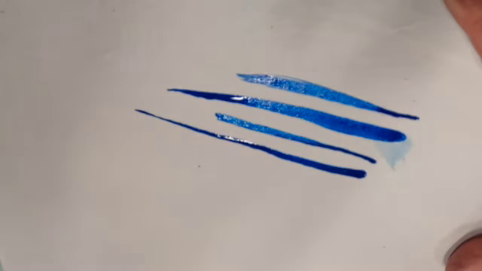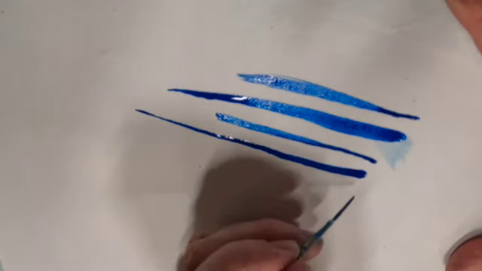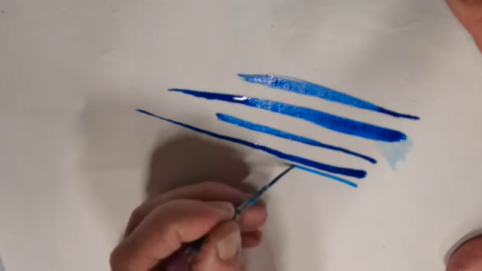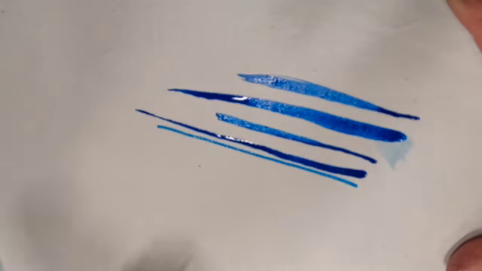And gradually come up. So we'll take some of that. So now we've got a nearly empty brush. And so we can start off with a fairly thin line.